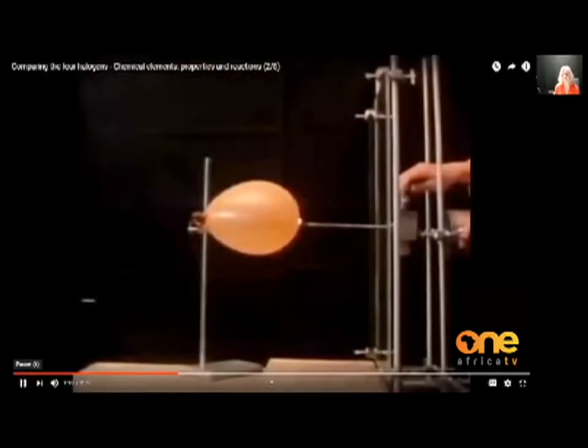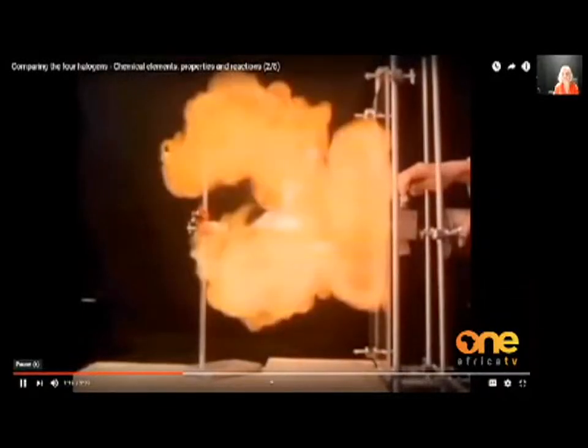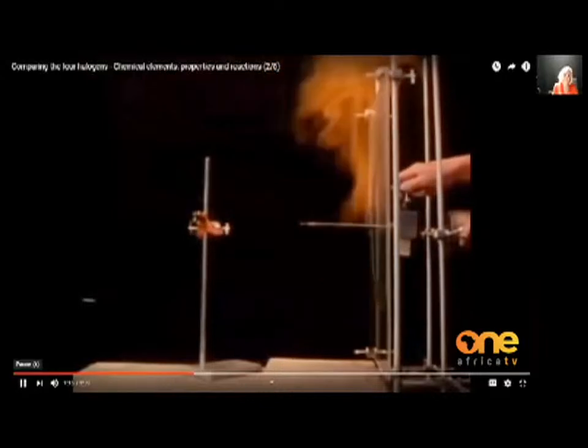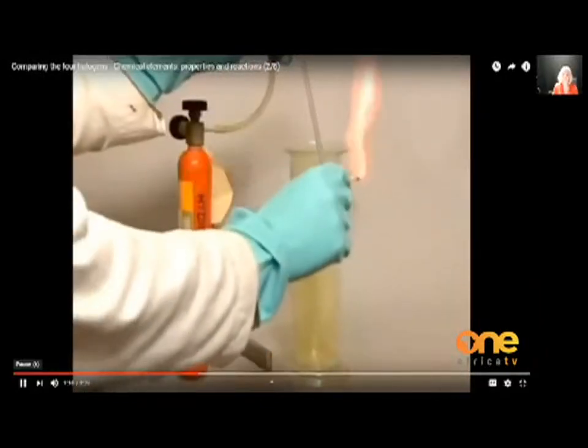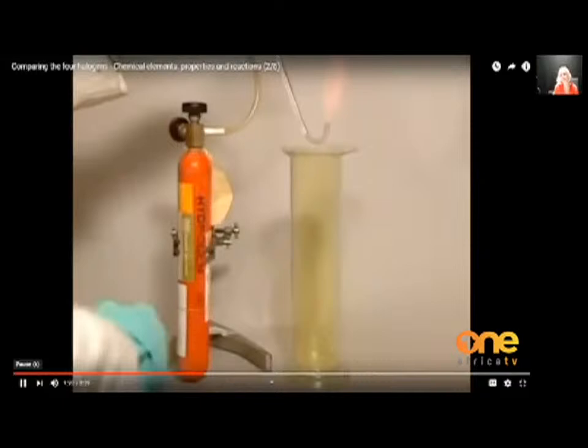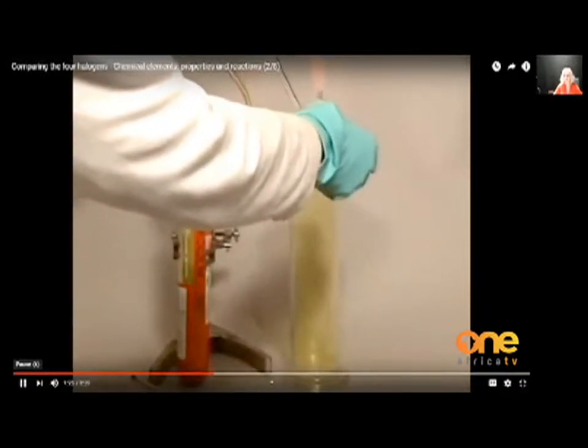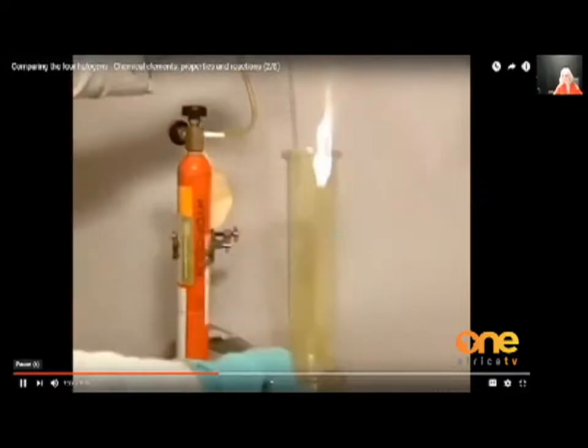Let's see it again in slow motion. Now you can see the fireball more clearly. Now the reaction between hydrogen and chlorine. I light the hydrogen at the jet and lower it into a jar of chlorine. The hydrogen carries on burning, but with a pale blue flame.